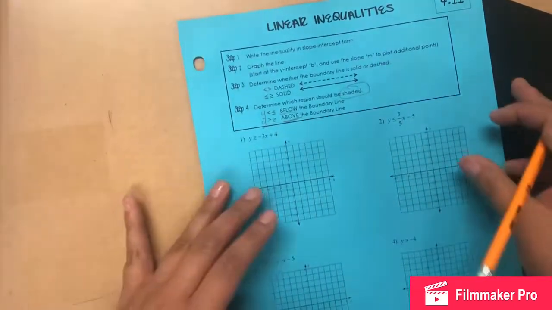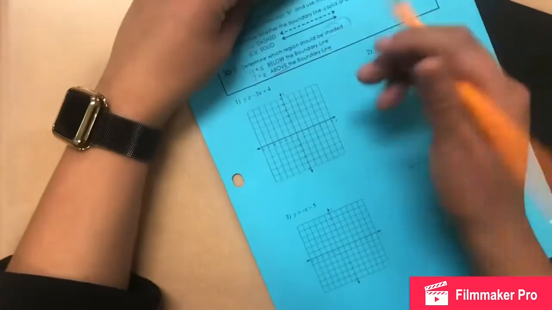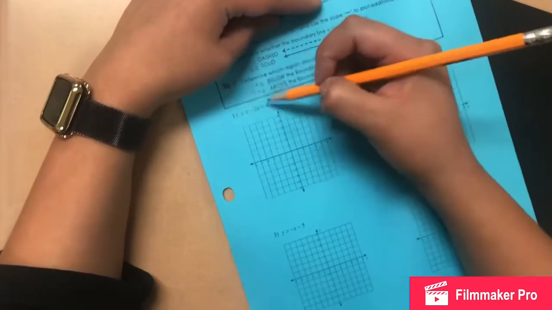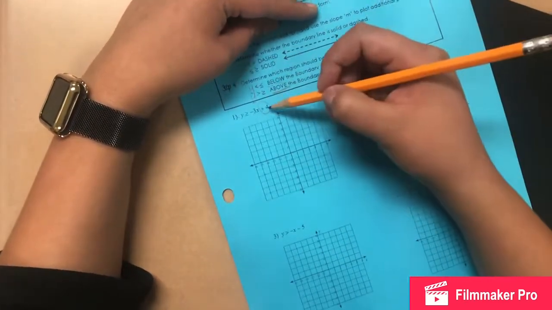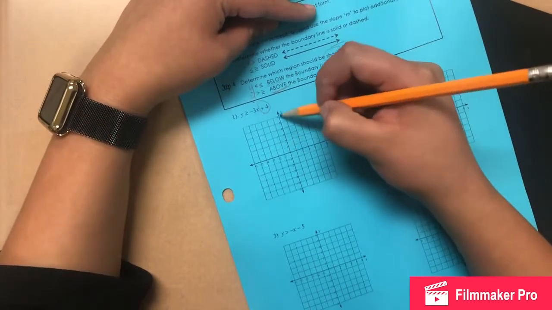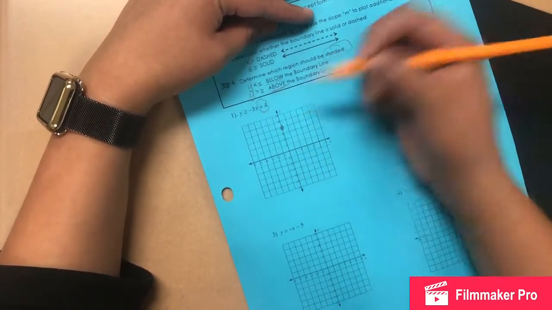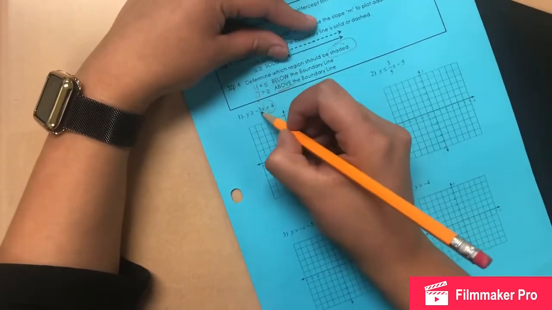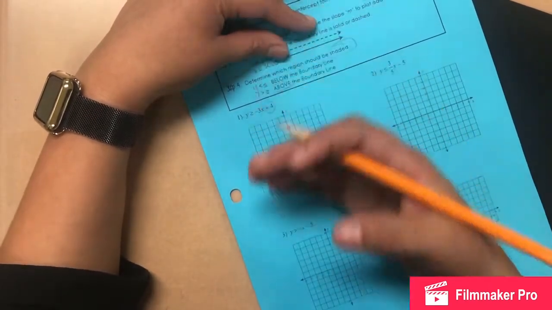Okay, so let's practice some problems here to get you ready for your assignment. Number one, we always start with the y-intercept. The y-intercept here is +4. So on the y-axis, I start at +4. Then I'm going to use my slope to continue my line.